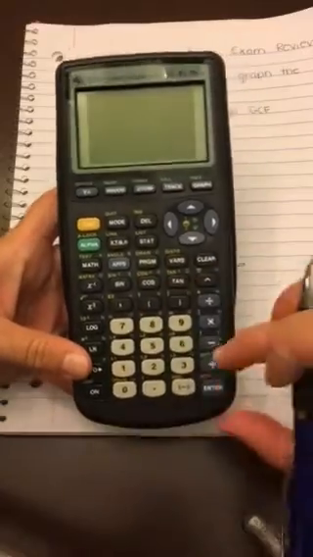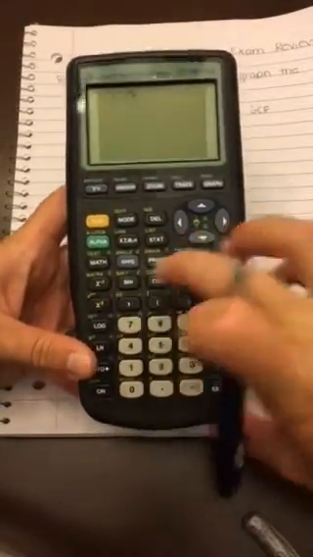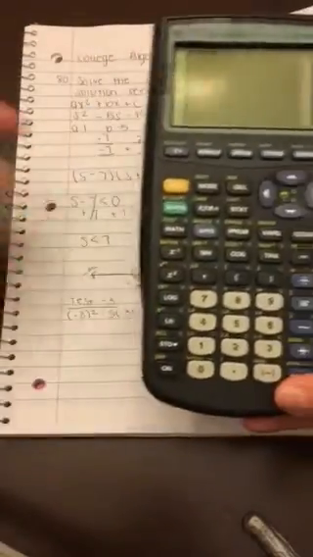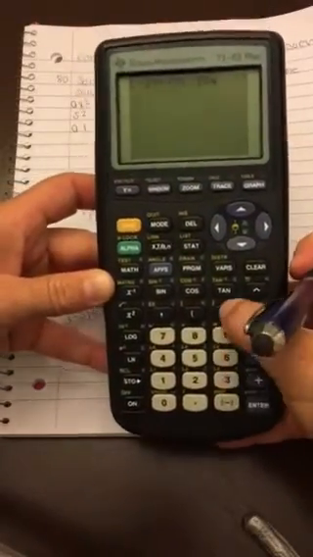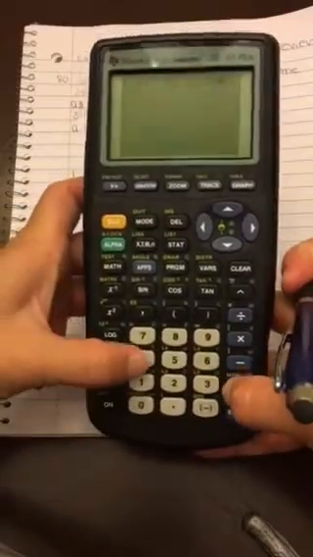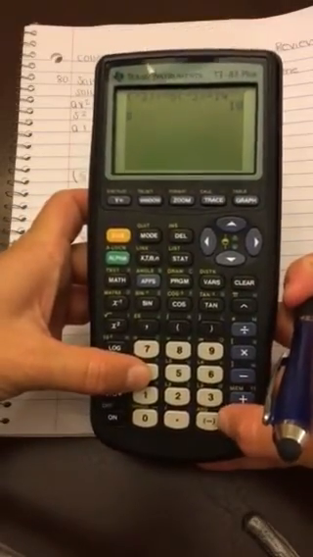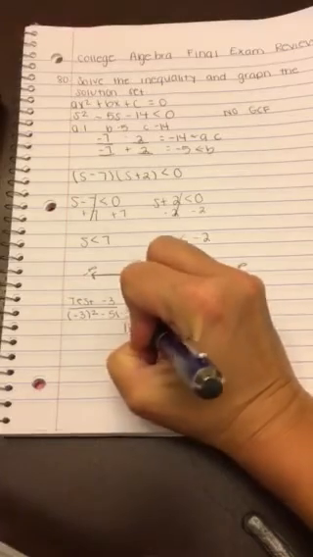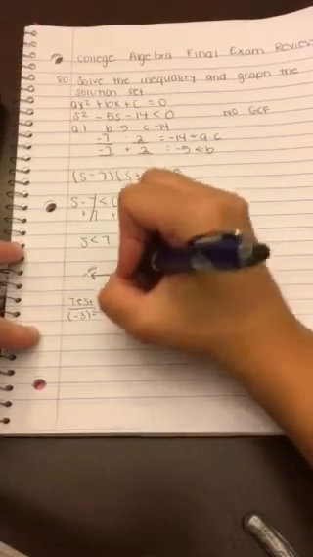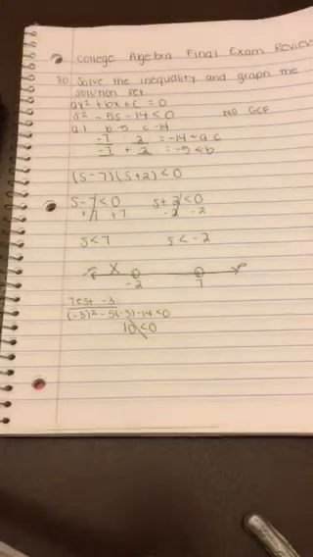So in my calculator, negative 3 squared minus 5 times negative 3 minus 14. That'll give me 10. So I have 10 is less than 0. That is not true, so that region does not work.